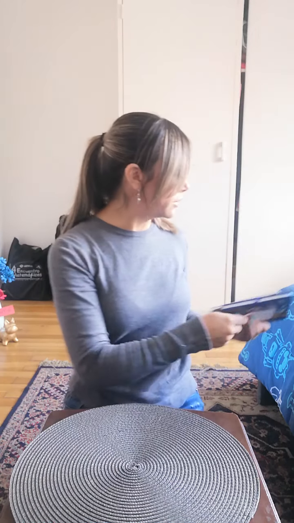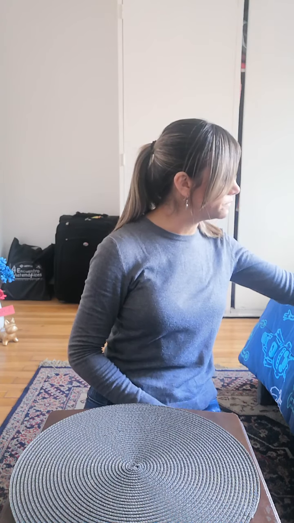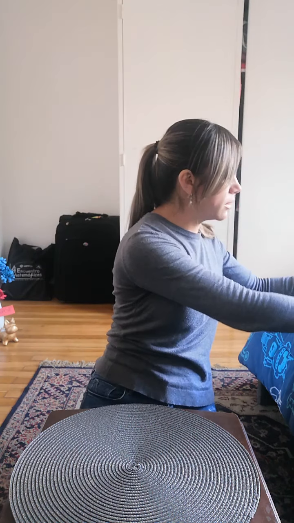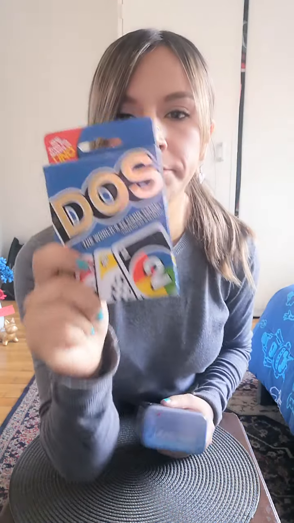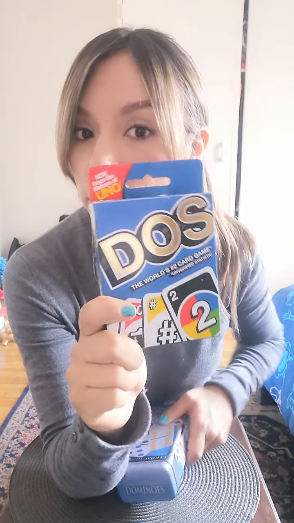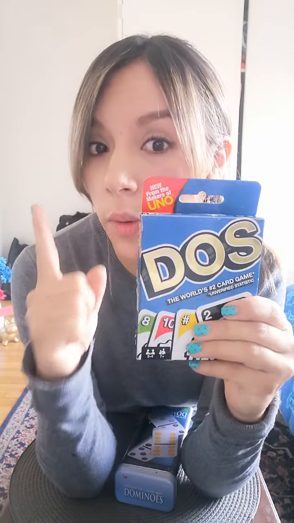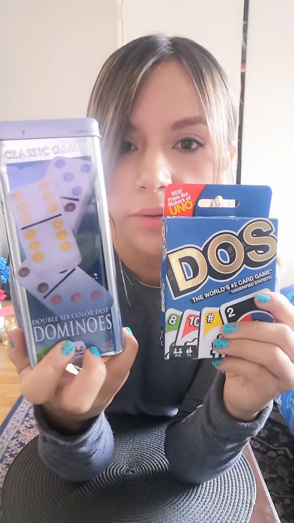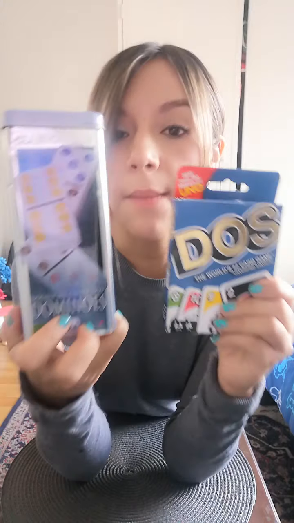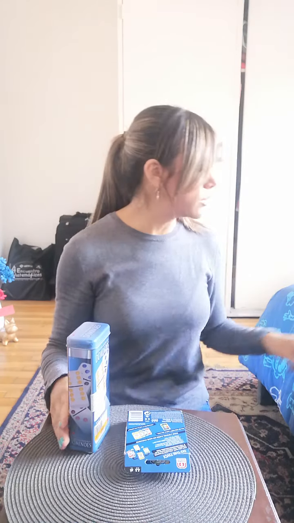Okay, another example that I found here are my games. Look, I have one game, which is singular, and I found another game, my dominoes, and these will be plural because they are two games. So look at the word.